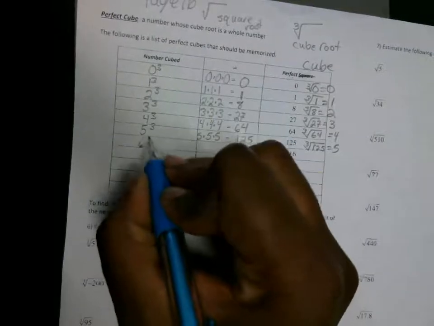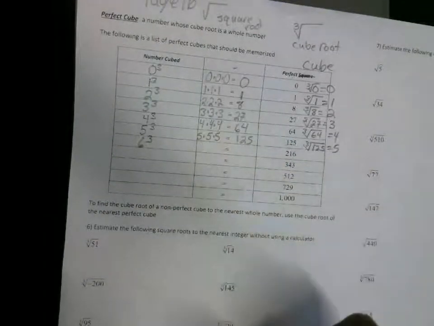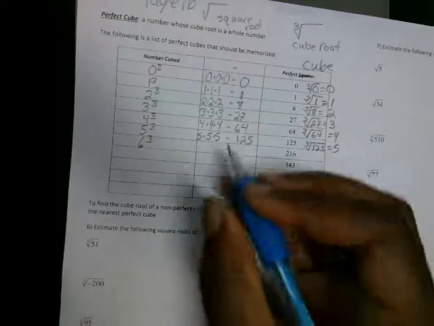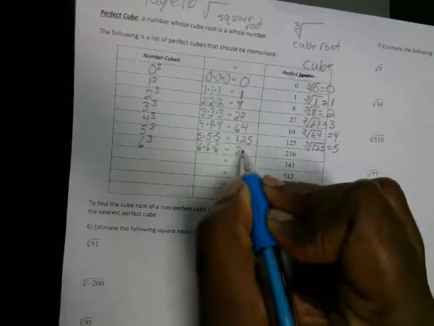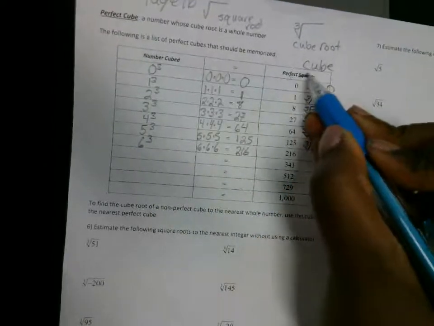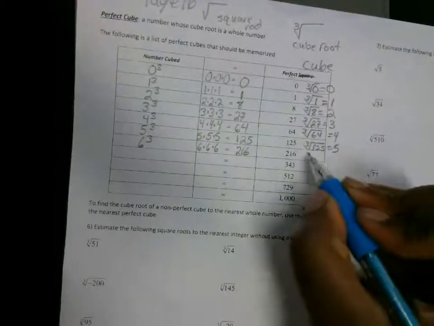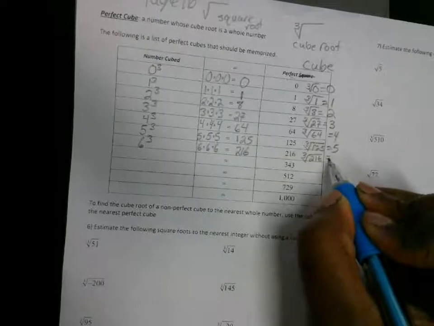What is 6 to the third power? 216. 6 times 6 times 6 is 216. 216 is a perfect cube. What is the cube root of 216? 6. It is equal to 6.